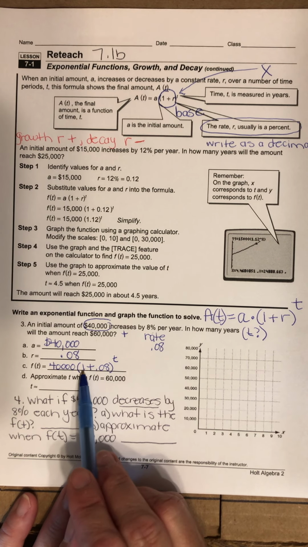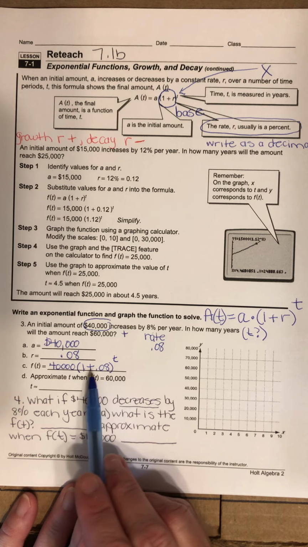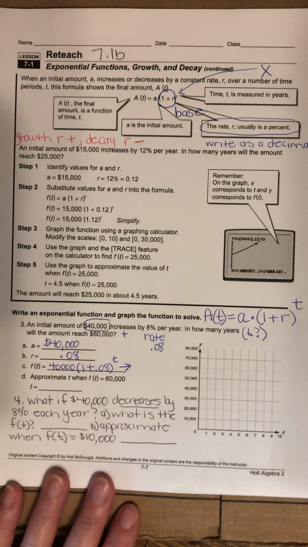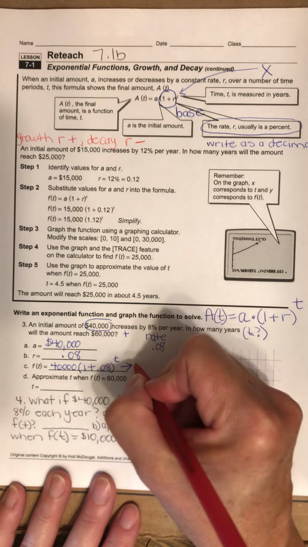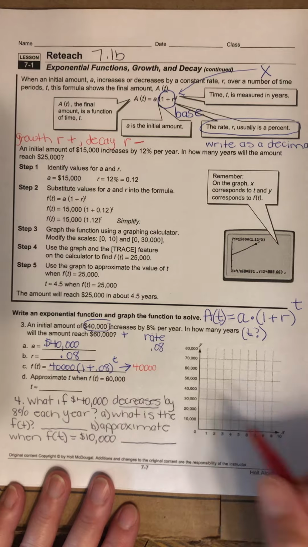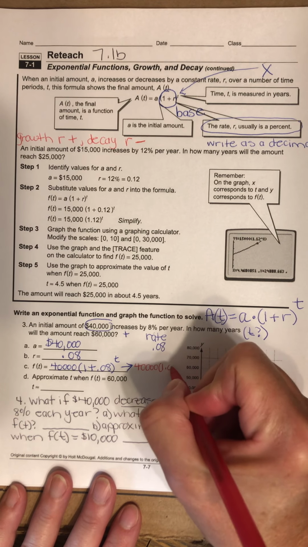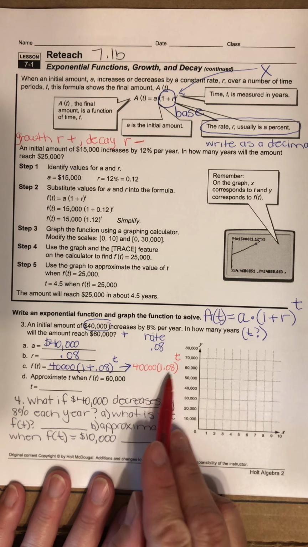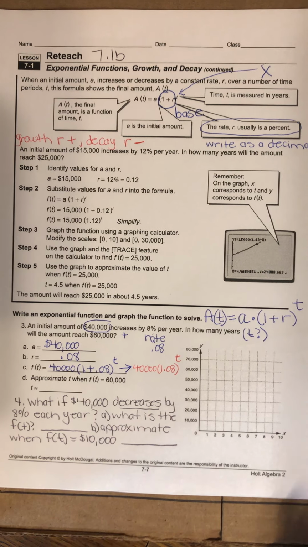Notice I can add 1 plus 0.08 and make it a 1.08. So let's do that in red. 40,000 times 1.08 to the t. Notice if I'm going to put this in my calculator, this t is going to be an x.